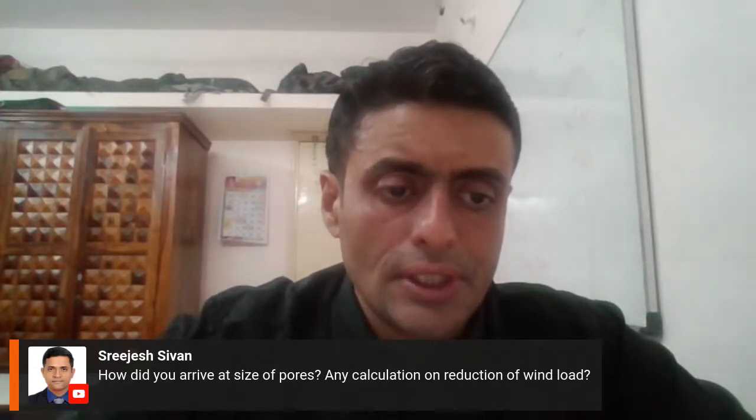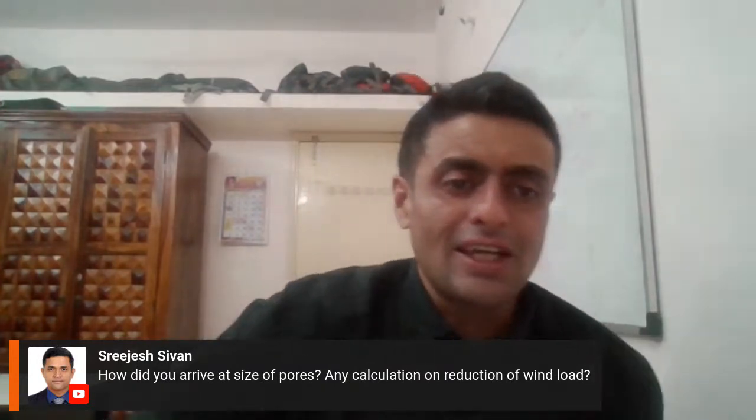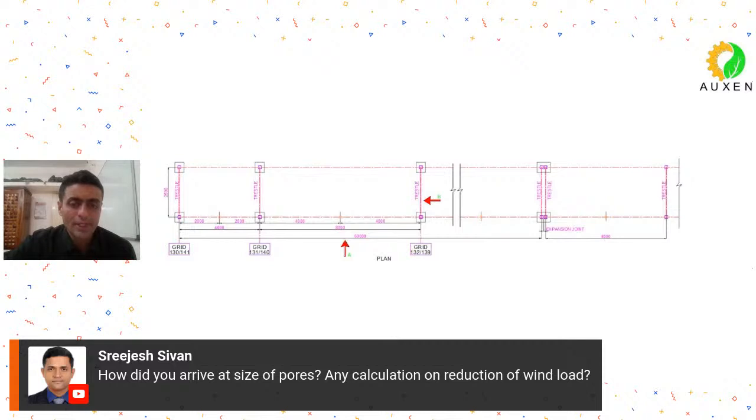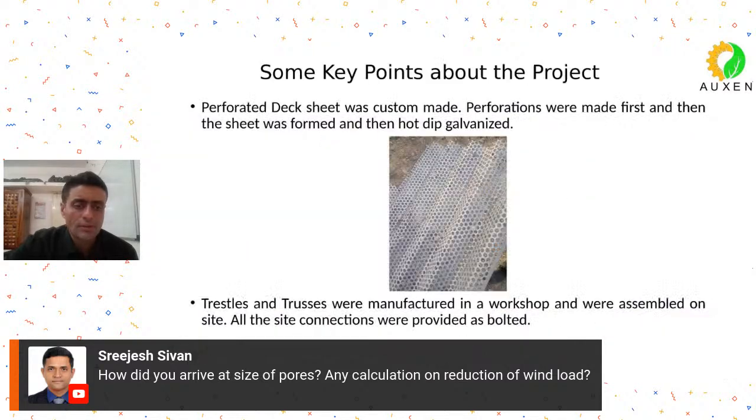Related to the project that we just discussed, Srijesh ji is asking, how did you arrive at the size of pores? Right. So the size of pores, actually, I would say it was just an engineering judgment that we tried to make. Broadly, we made a 50% area, so 50% area we tried to provide as pores. That means 50% of the air will pass through and 50% of air will stop. So that is what we thought. And the size of pores we tried to finalize after the deck geometry was understood. On the basis of the deck geometry, we arrived at the size of pores on the basis of the trough and the crest widths. But I think the area came to about 52% pores and 48% remaining was the deck sheet.